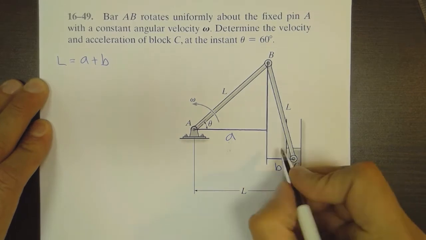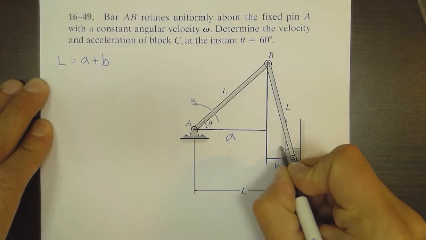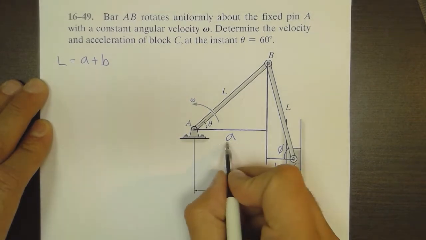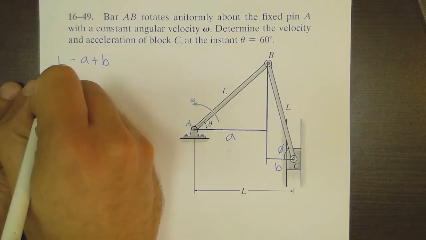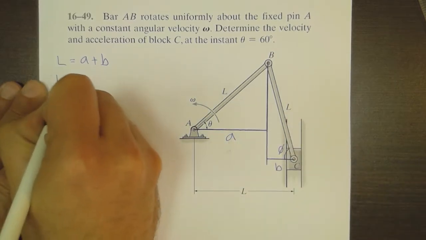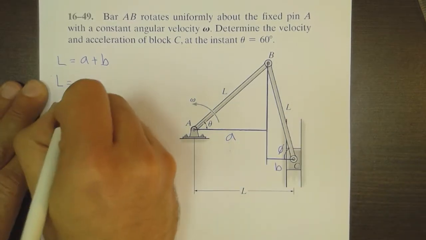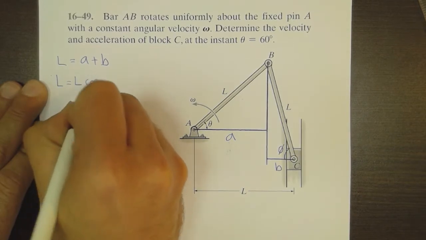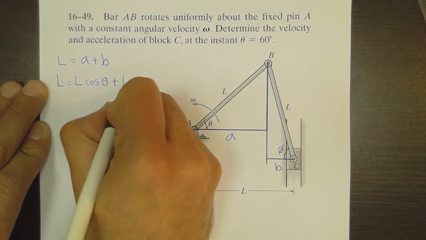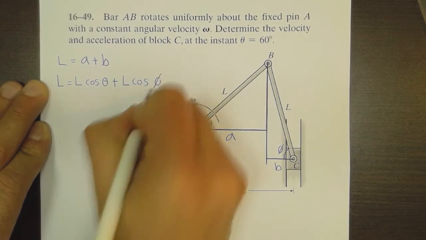Now we can name this angle phi, and we can say A is equal to L cosine theta, plus this one is equal to L cosine phi.